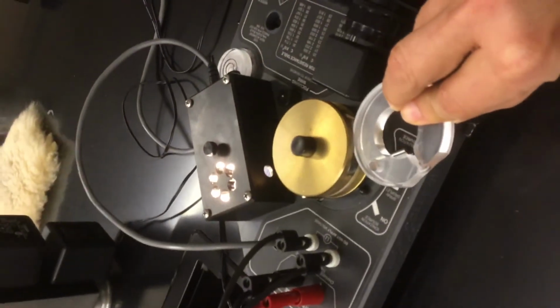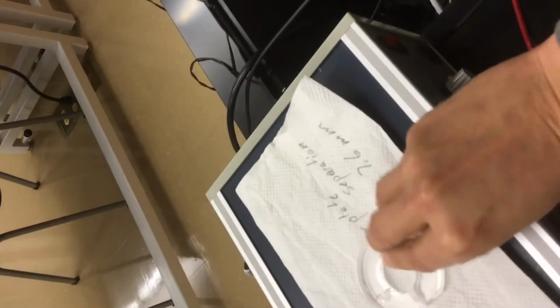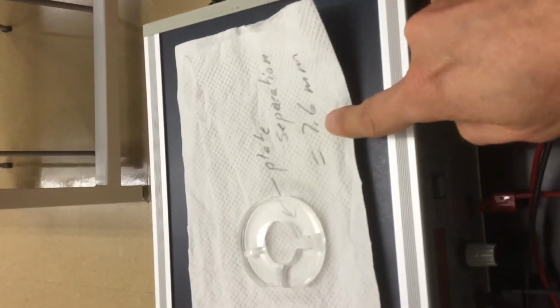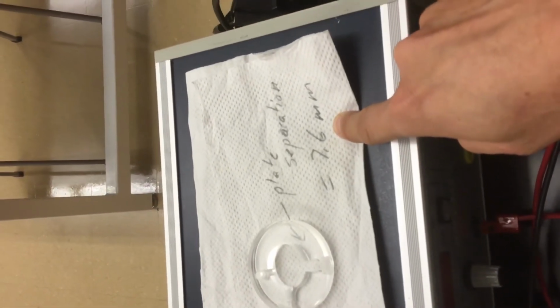This is the little separator that creates the space between those. Now, electric field can be measured in newtons per coulomb and also in volts per meter. So this power supply that's charging the plates is set to 500 volts. And if that 500 volts is applied across a spacing of 7.6 millimeters, you can do the math to figure out the strength of that electric field.